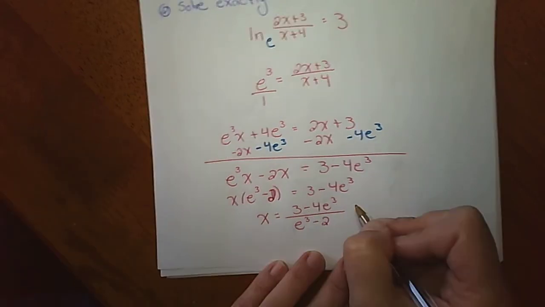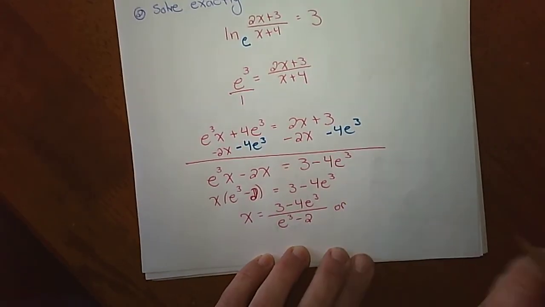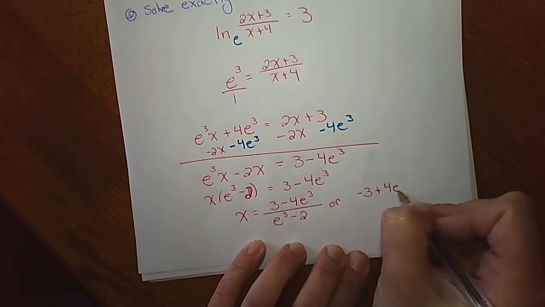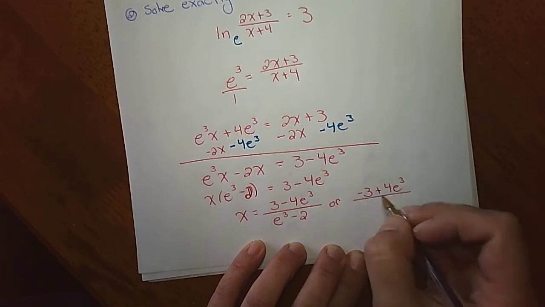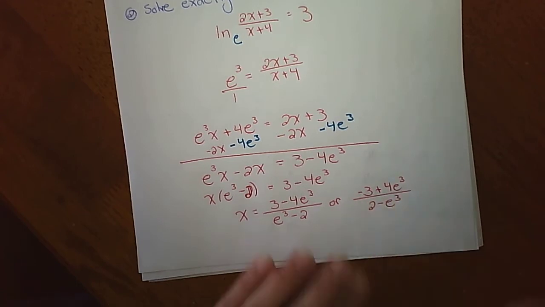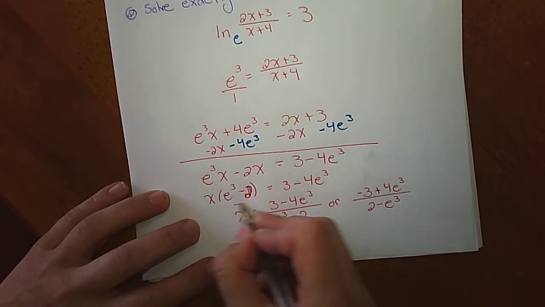So that's one of the answers. Or you could have the opposite. You could have had negative 3 plus 4e to the 3rd all over 2 minus e to the 3rd. Either one of these is correct. Any version of it. Okay. So those are the do nows.